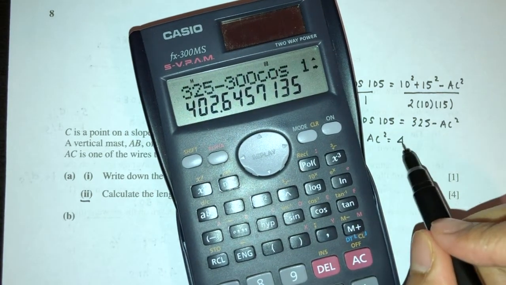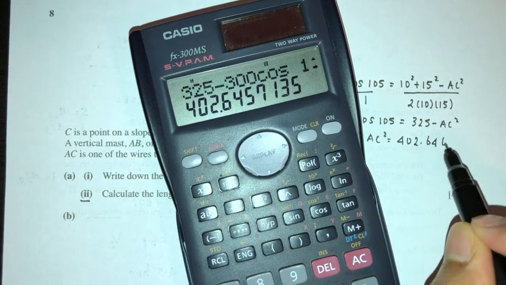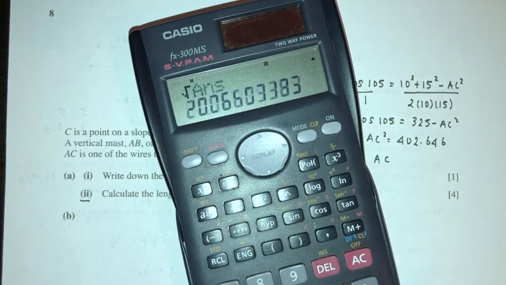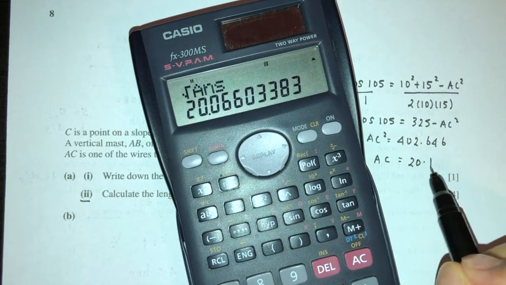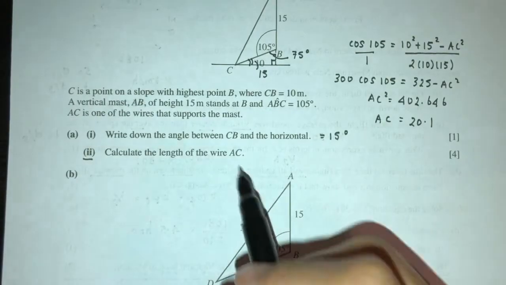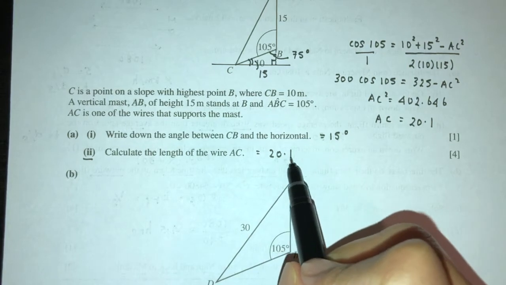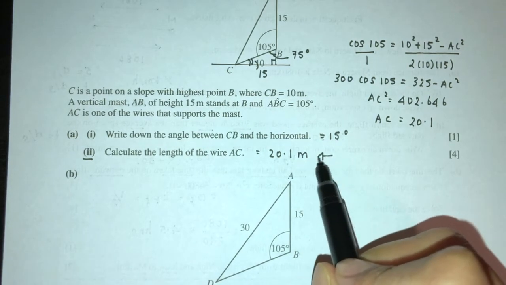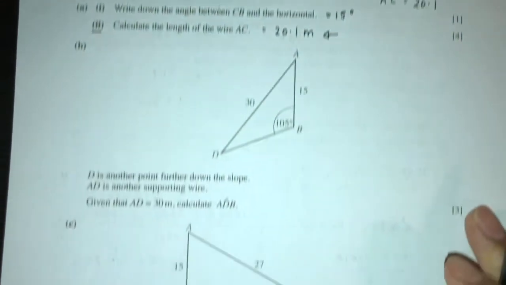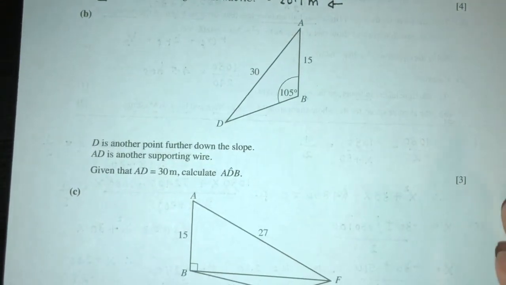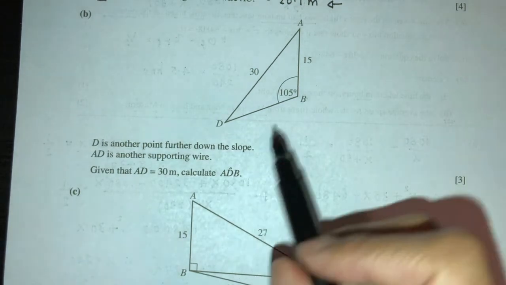That will be 42.646. AC will be square root of that. That will be 20.1. So the length of AC will be 20.1 meters. Now moving on to part B. Now we have D is another further point down the slope, okay, and AD is another supporting wire, okay. Now part 1 question is, given that AD is 30, calculate the angle ADB.